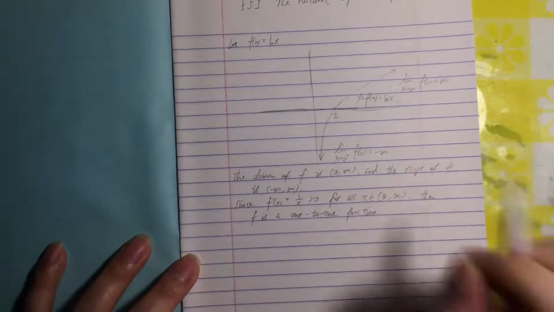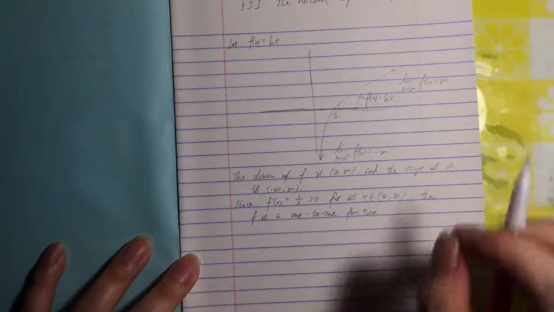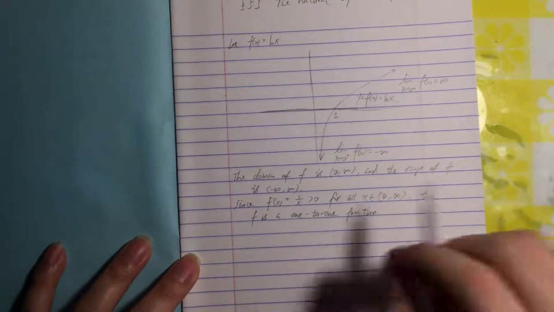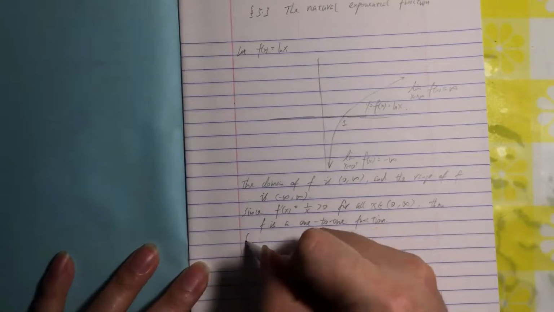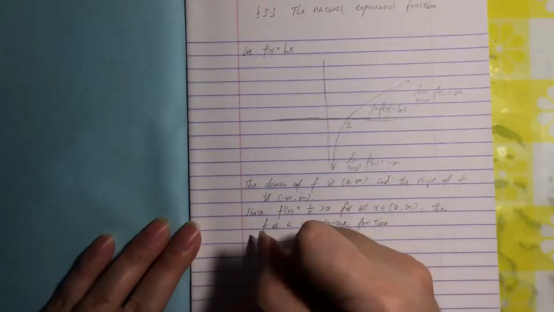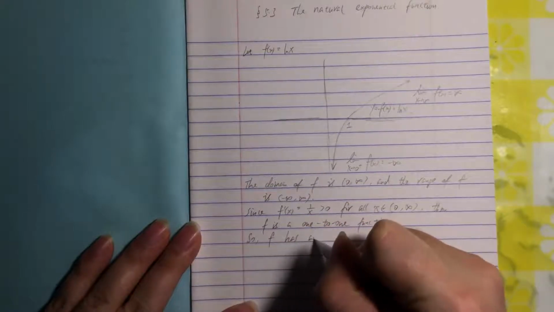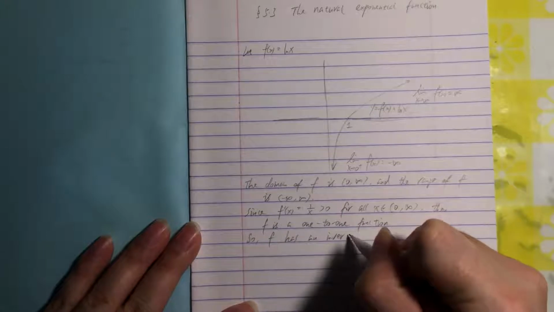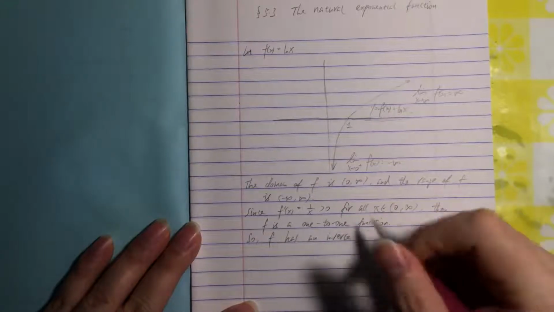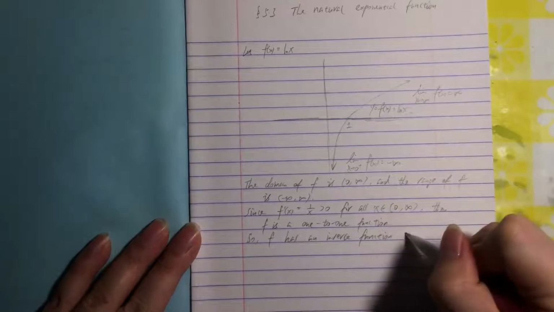If f is a one-to-one function, then f has an inverse function, called the inverse of f.